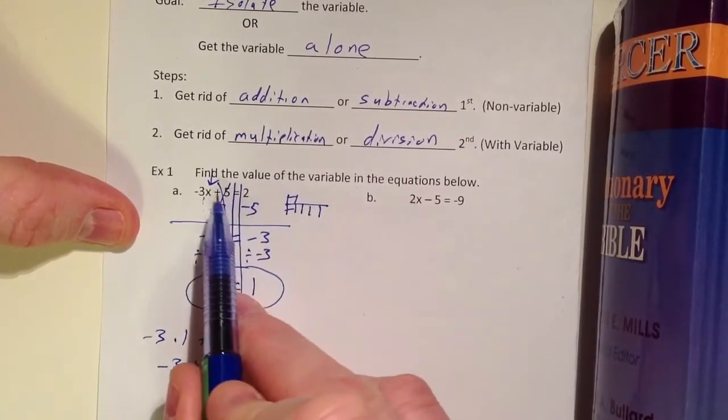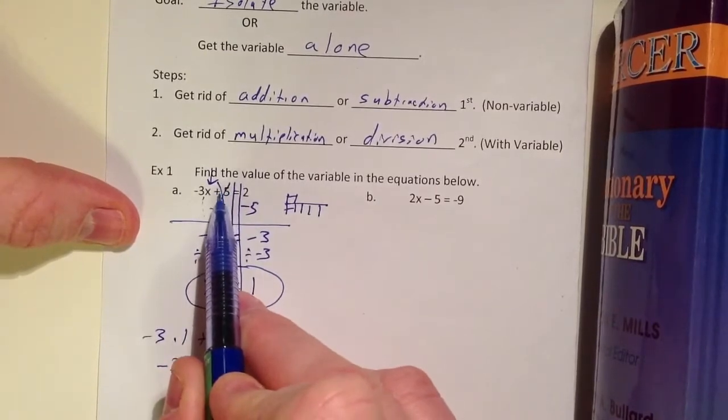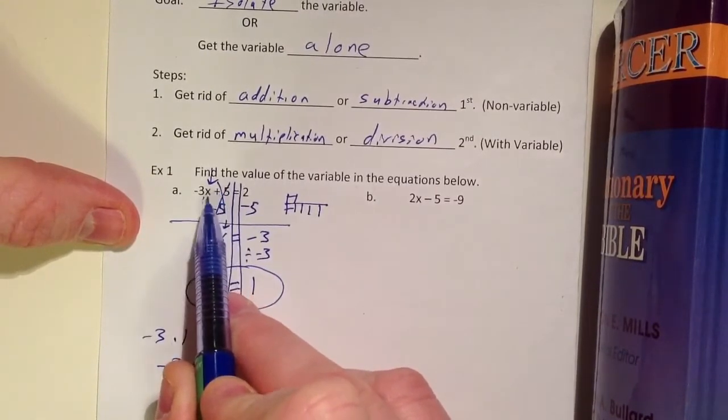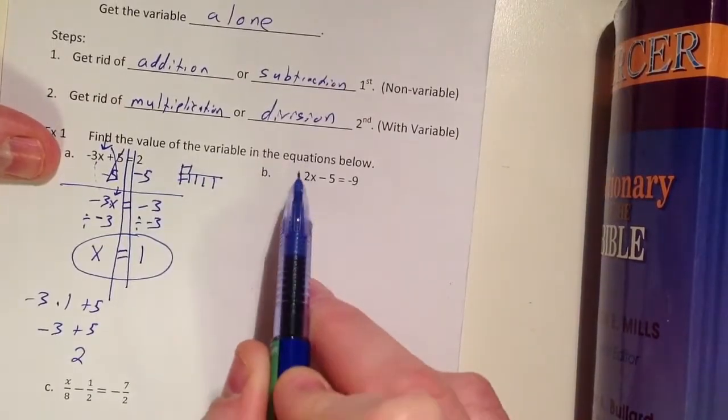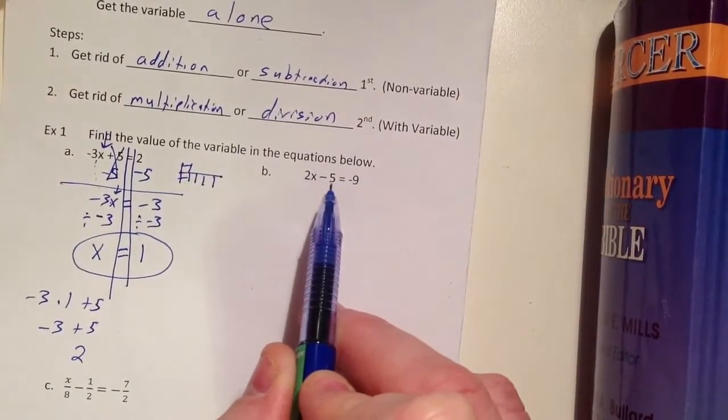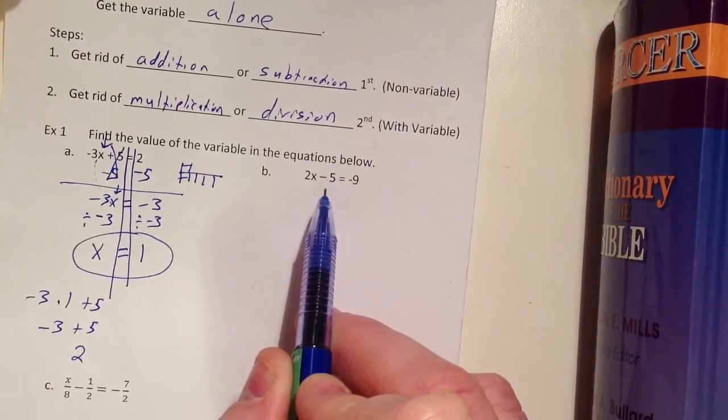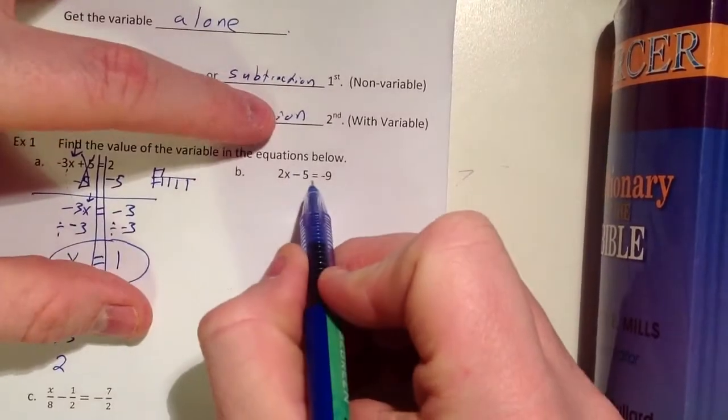All right. So again, the idea is get rid of the non-variable first, then get rid of the one that's multiplying the variable. All right, so go ahead and press pause, try B, and then come back when you guys are done. All right, so again, I come back here.